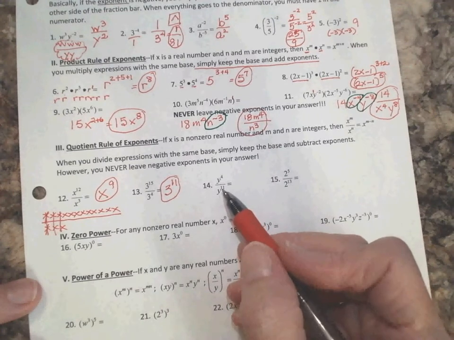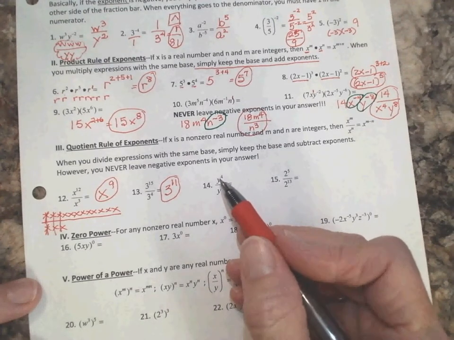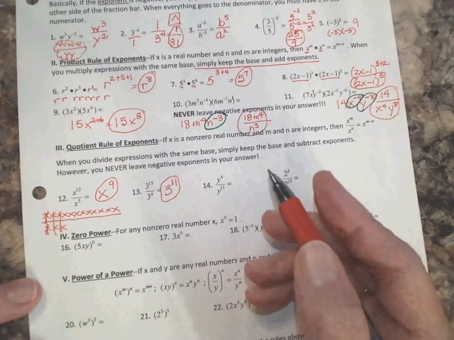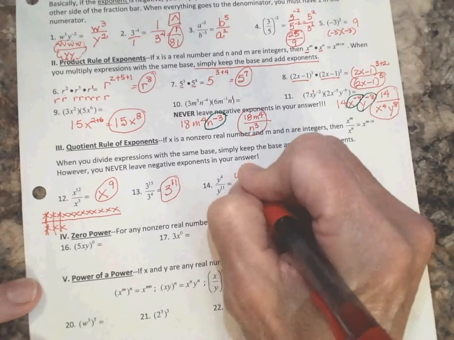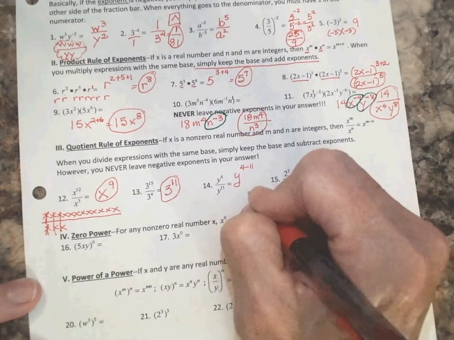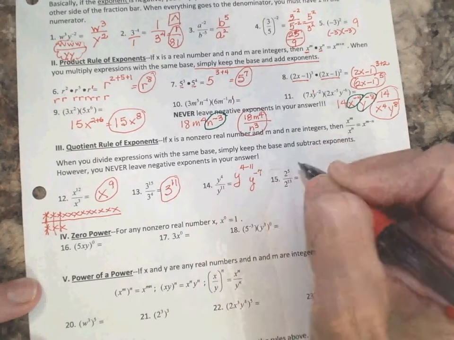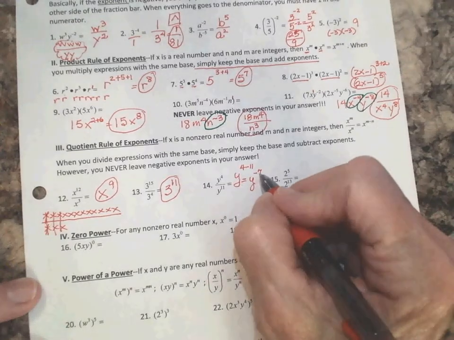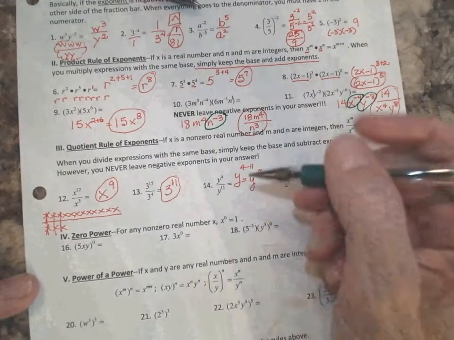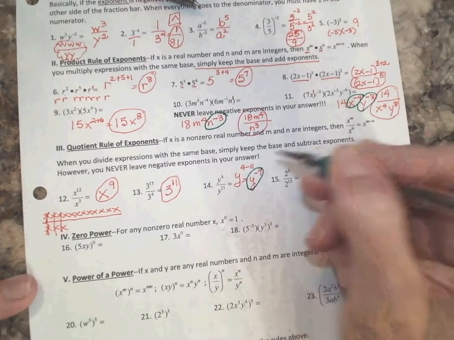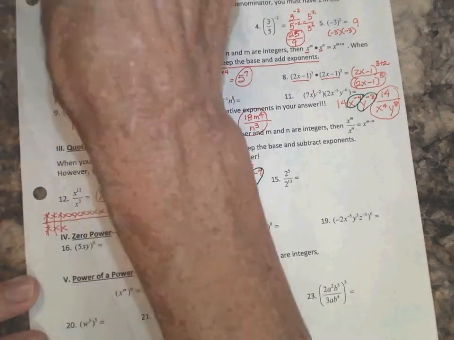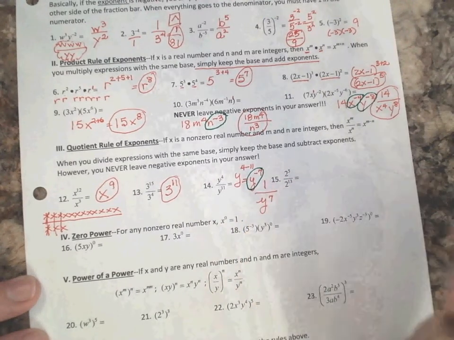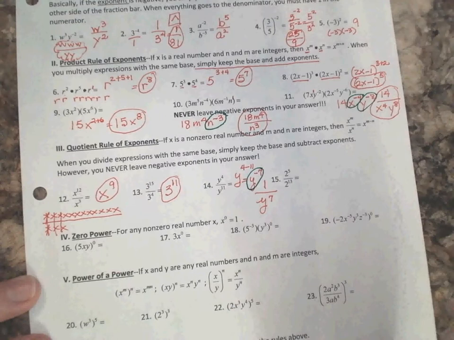Now, here's the difference. Notice I have more y's on the bottom than I do on the top. If I say 4 minus 11, I'm going to end up with a negative number. So I would have y to the 4 minus 11, which is going to give me y to the negative 7, but I can't leave a negative on my answer, so that answer with the negative on it is going to have to flip down and go below a fraction bar. So I need to rewrite this one as 1 over y to the 7th.